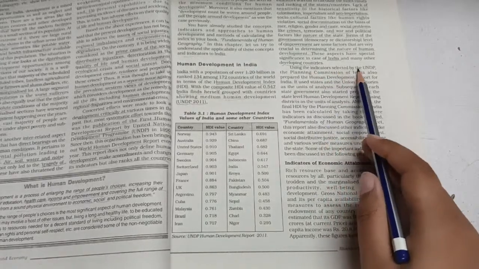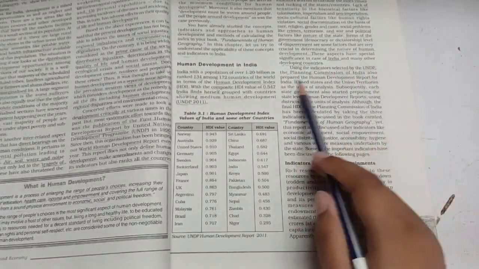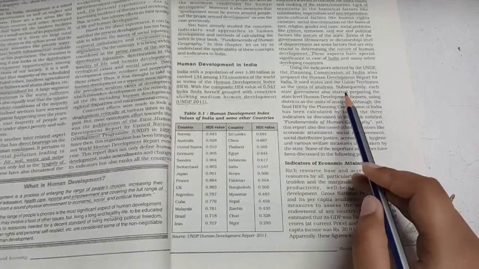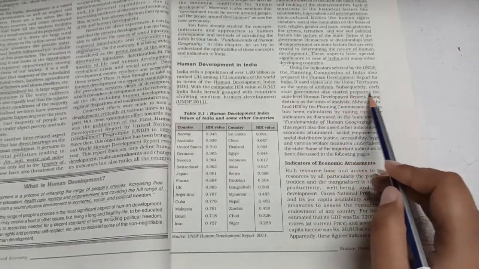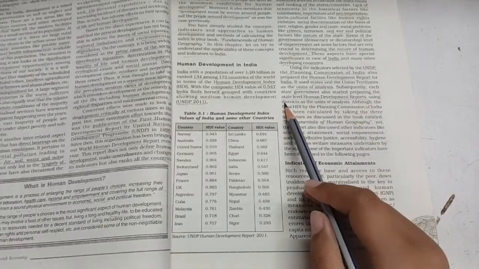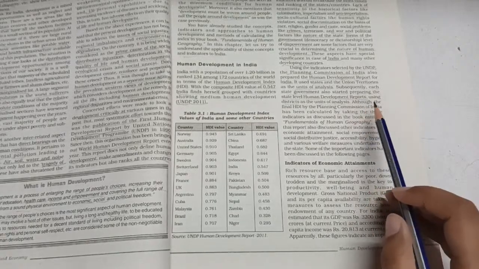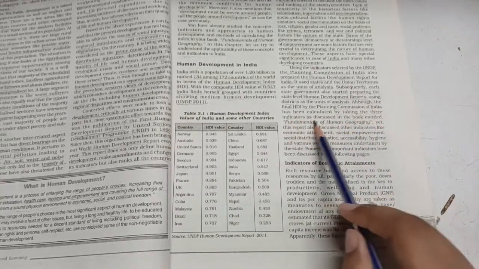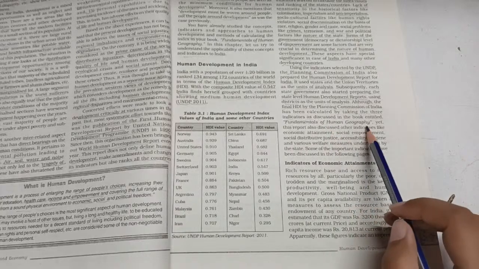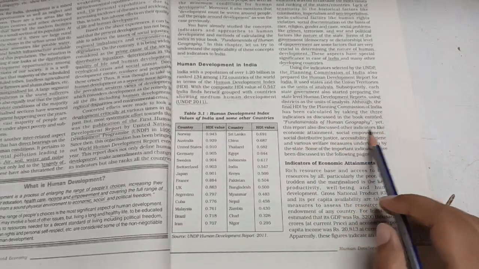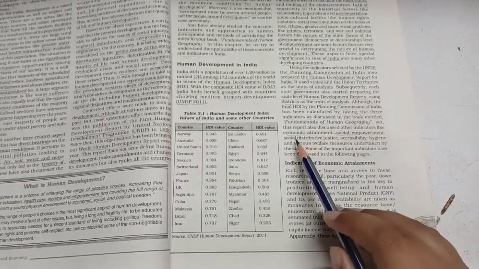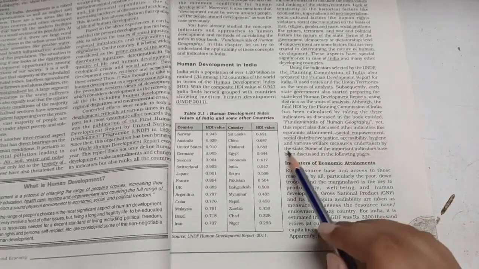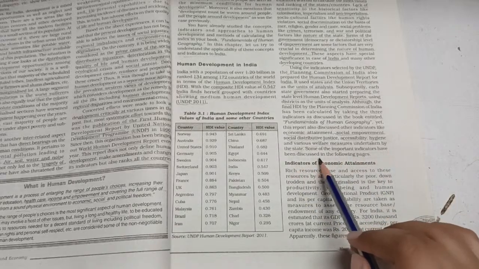Using the indicators selected by the UNDP, the Planning Commission of India also prepared the Human Development Report for India. It used states and union territories as the units of analysis. Subsequently, each state government also started preparing state level human development reports using districts as the units of analysis. Although the final HDI by the Planning Commission of India has been calculated by taking the three indicators as discussed in the book Fundamentals of Human Geography, this report also discussed other indicators like economic attainment, social empowerment, social distributive justice, accessibility, hygiene, and various welfare measures undertaken by the state. Some of the important indicators have been discussed in the following pages.